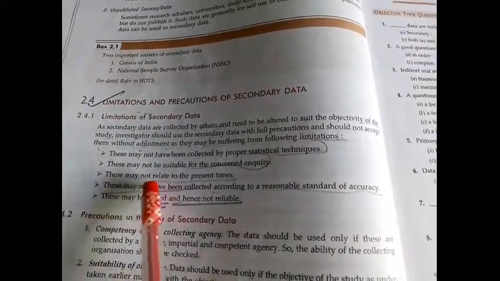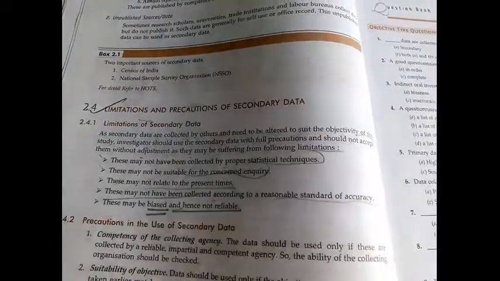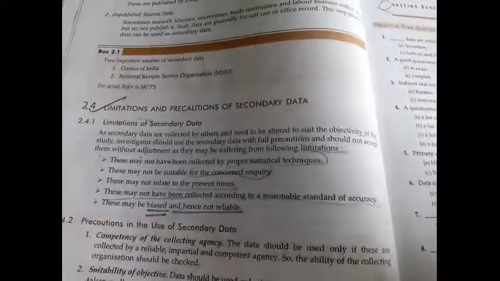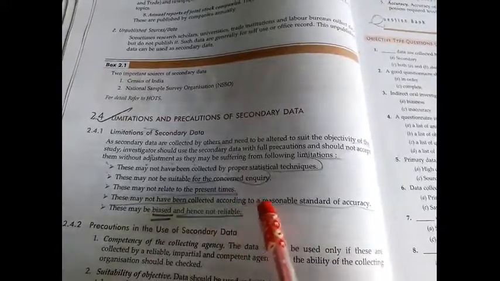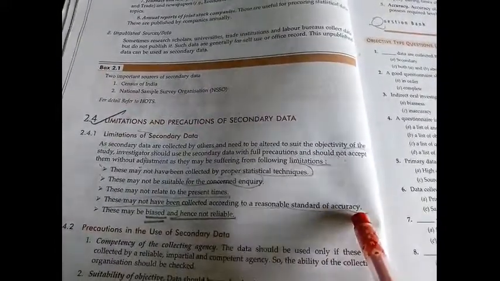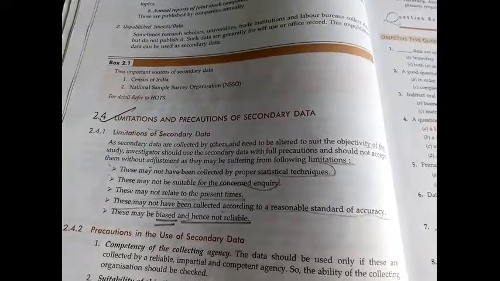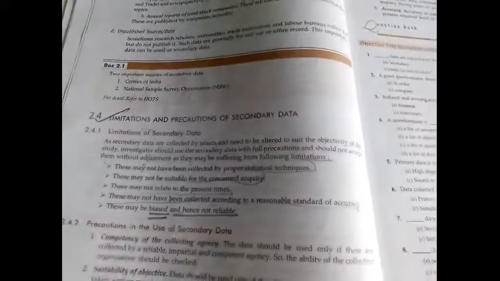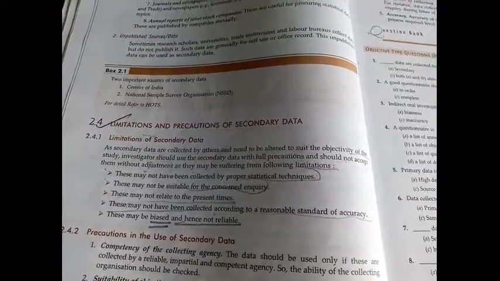Third, these may not relate to the present times. The person who has collected data may not have collected data suitable for the present time. Fourth, this may not have been collected according to a reasonable standard of accuracy, accurately, efficiently, properly. What is the guarantee that the person who has collected the data has maintained all these things? There is no guarantee. He may not have.